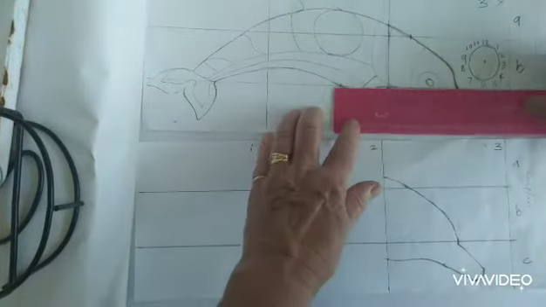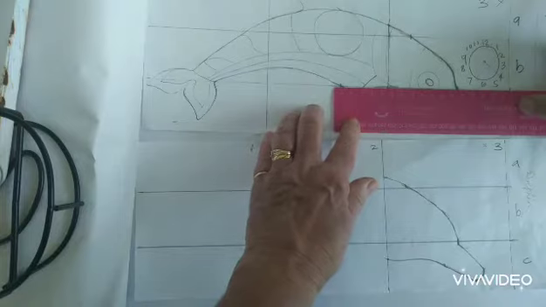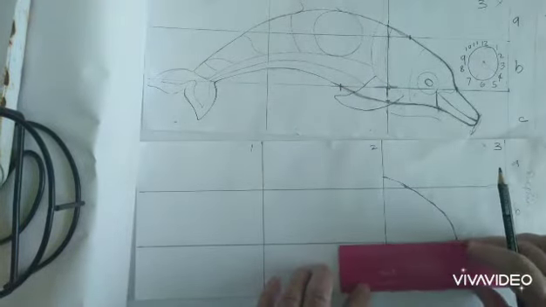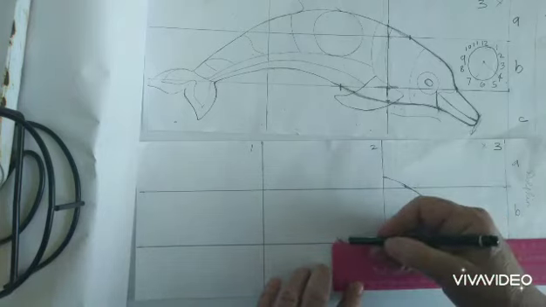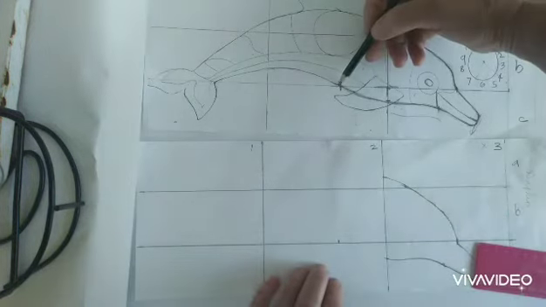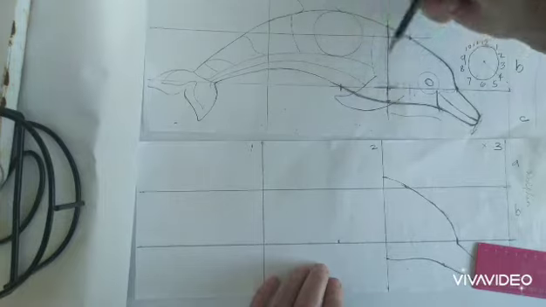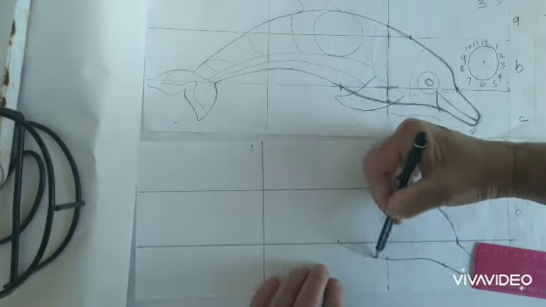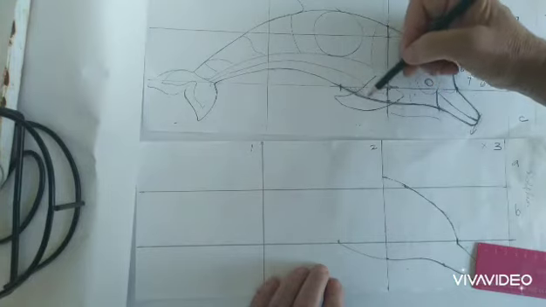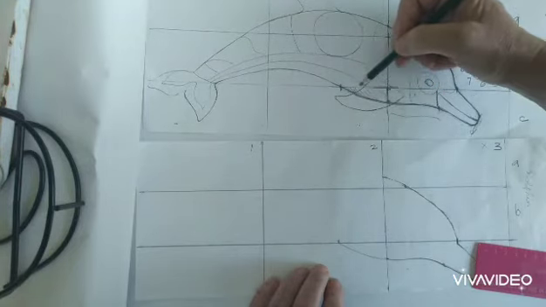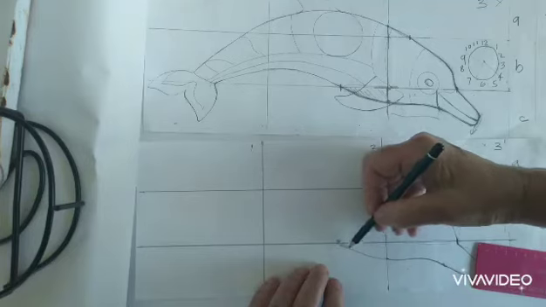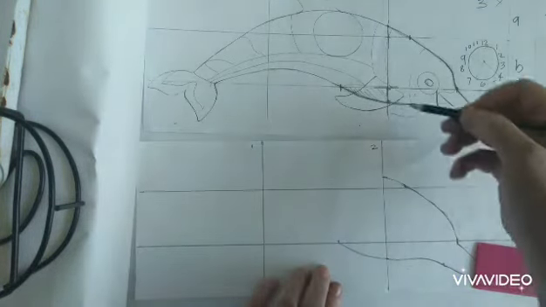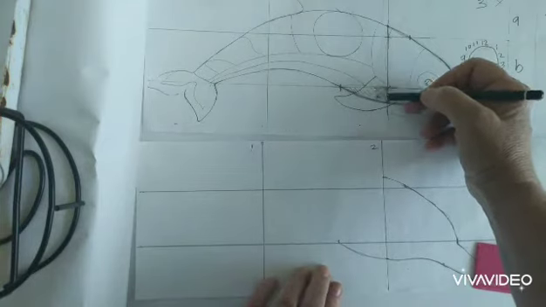Let's measure it. It is about 4.5. Put your ruler on that vertical line, 4.5. There we go. And then just look at that curve. Okay, so it curves a bit. Great. So you need this triangular shape, this shape here. Excellent. So there's our curve. Great. See that shape?